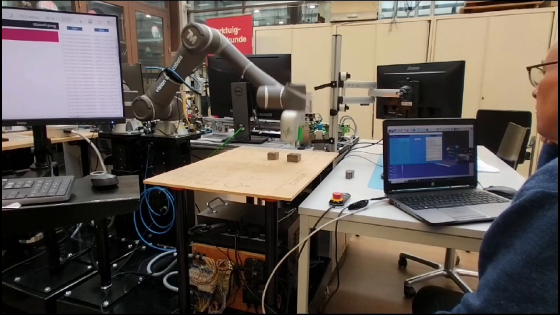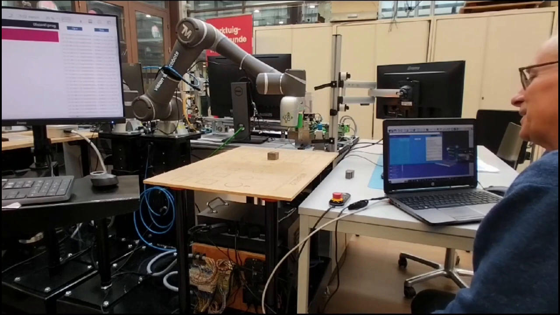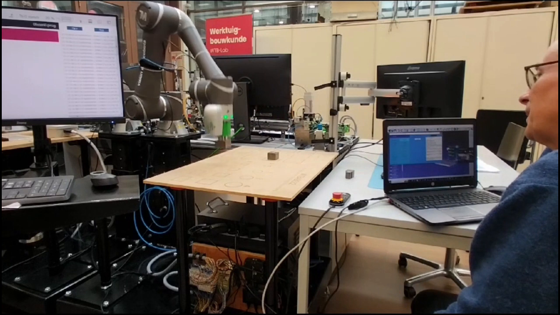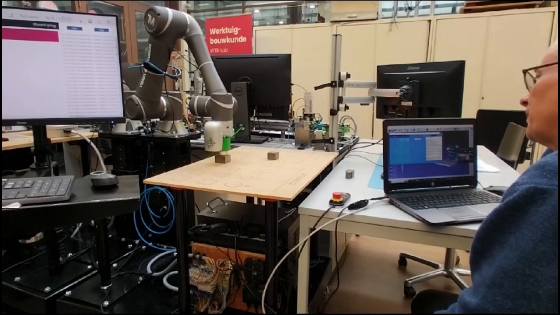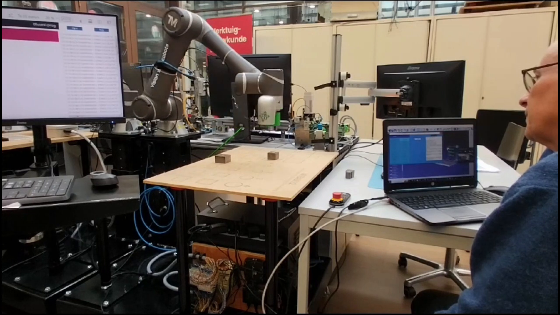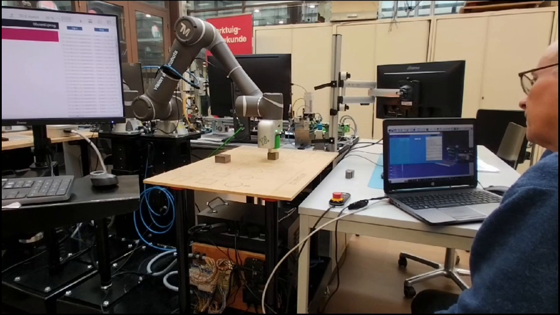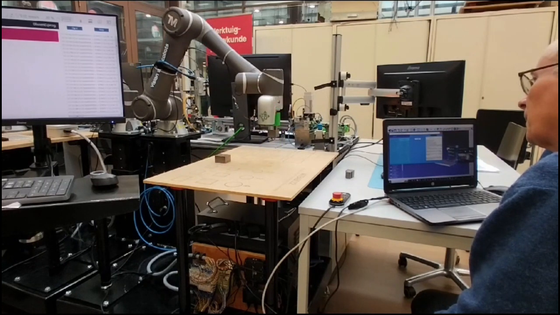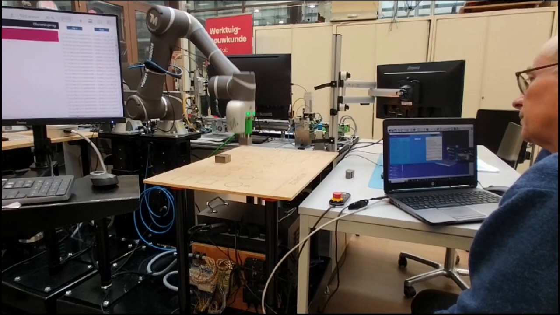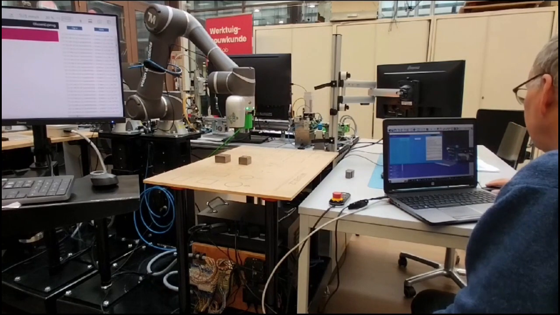The velocity is now 20% of the maximum velocity of the robot, but it is higher than before when I was learning it. I think then it was only 5%. So now it takes 2 objects from one pallet and stores them in another pallet. So that's the way to program in real life, or to let your program work in real life.